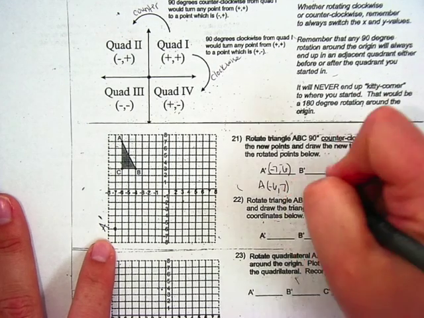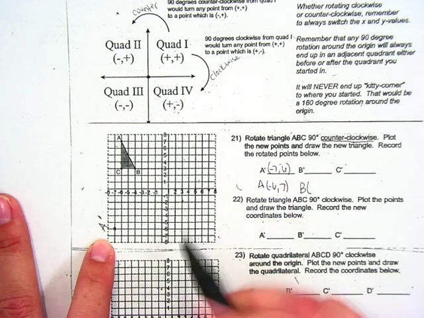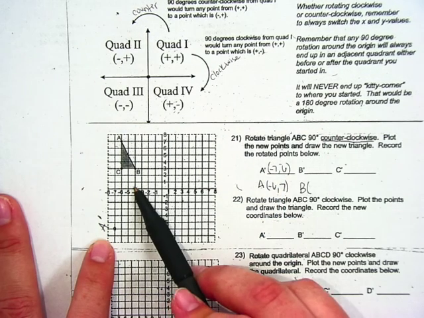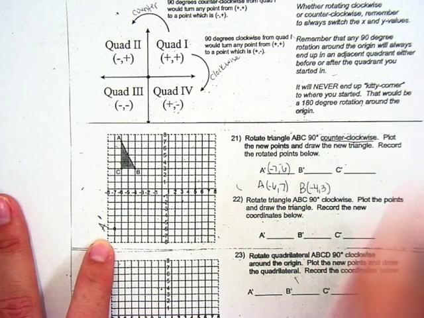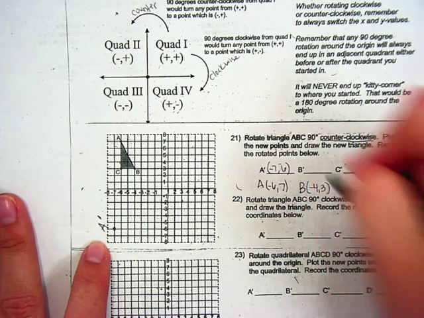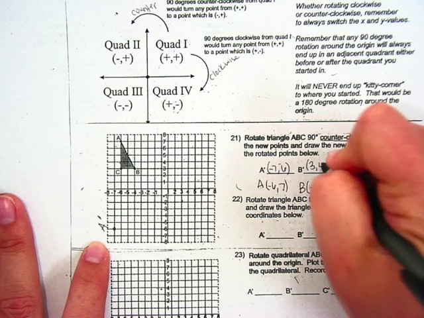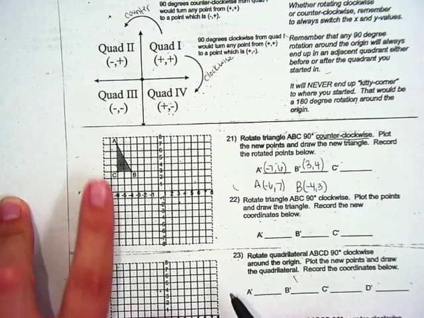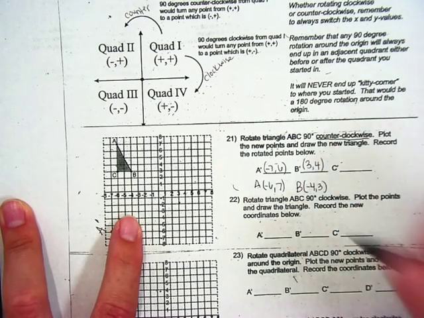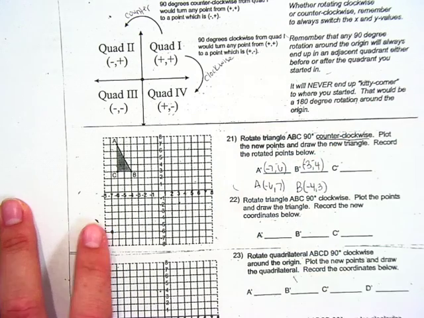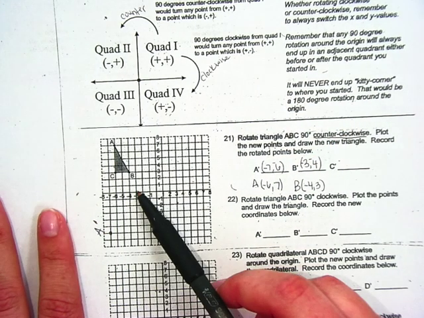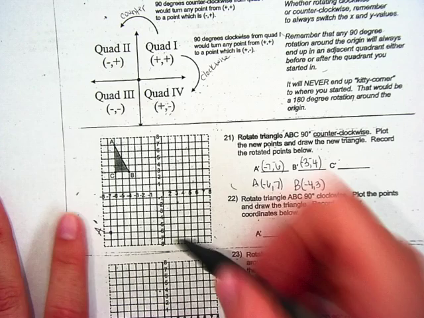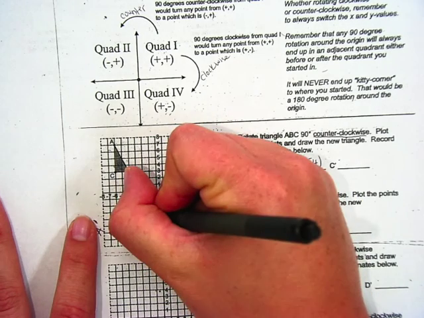So B, original B, is going to be located at negative 4, positive 3. So the first thing we're going to do is flip those. So instead of 4, 3, it's 3, 4. And we're still in that third quadrant, which means they both just become negatives. So to plot the point B prime, we go over to negative 3 and down to negative 4.